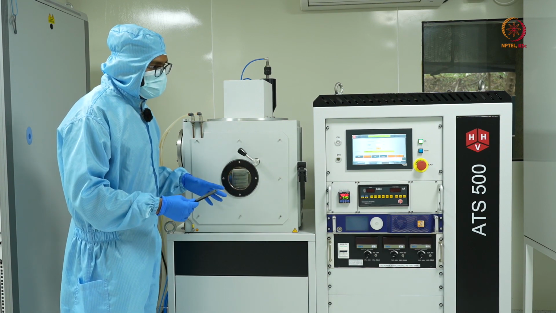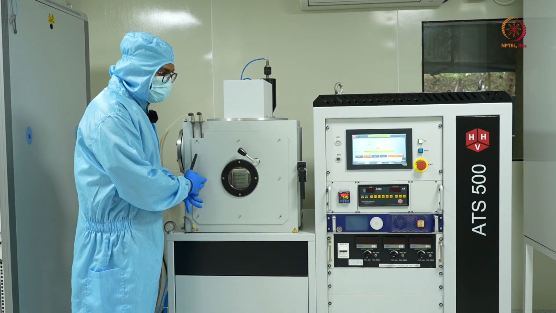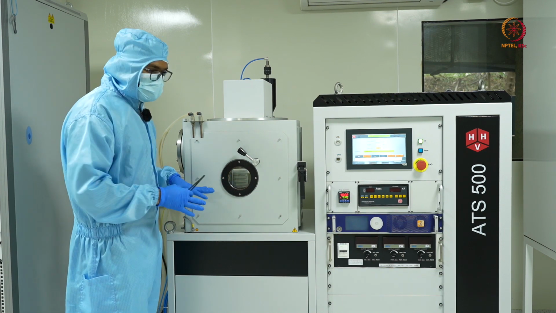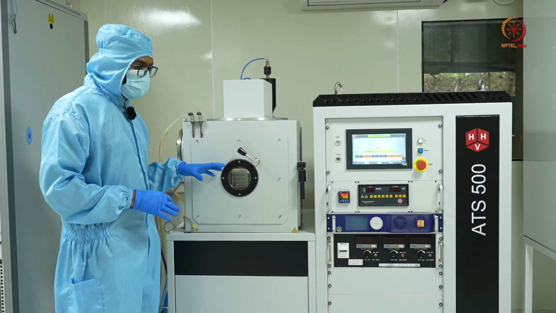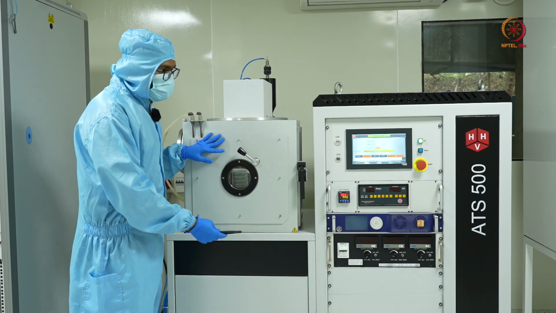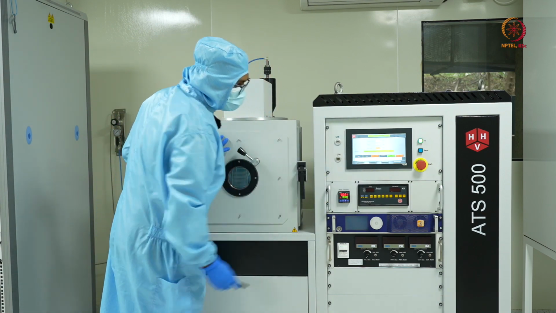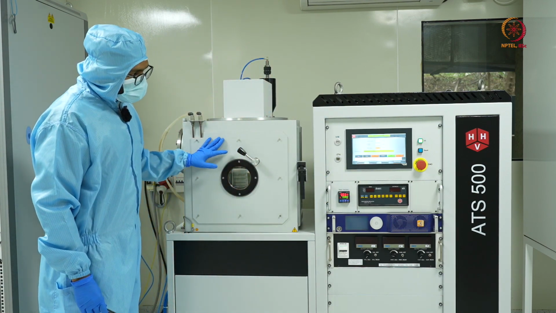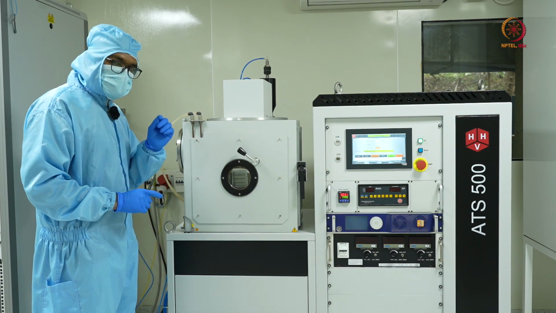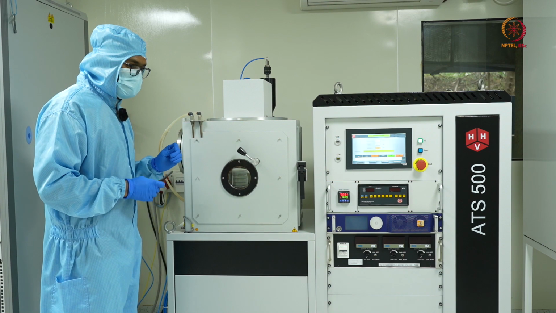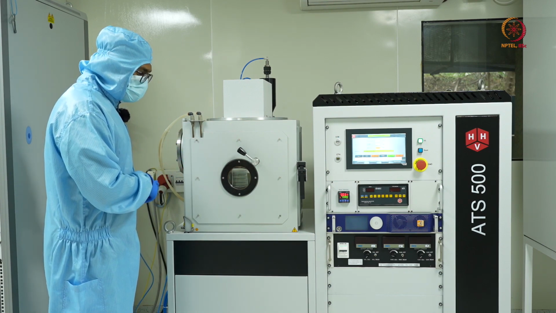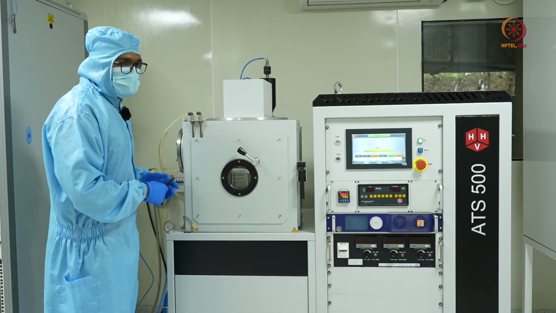Now next thing would be to take out the sample from the chamber, which is right now in a vacuum evacuated condition. So the next thing would be to vent it out. So I'll just click on vent, and as the venting starts, you might be able to hear a small hissing sound, which indicates that the atmospheric air is entering the chamber.